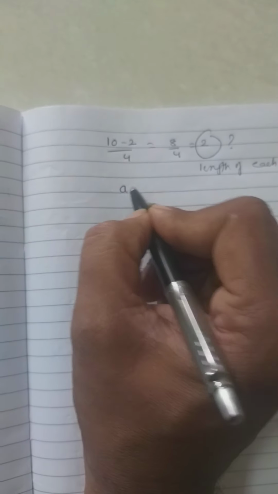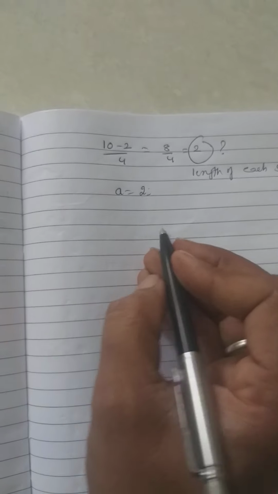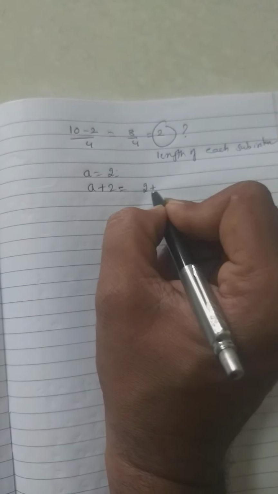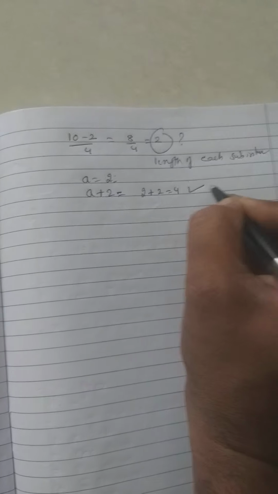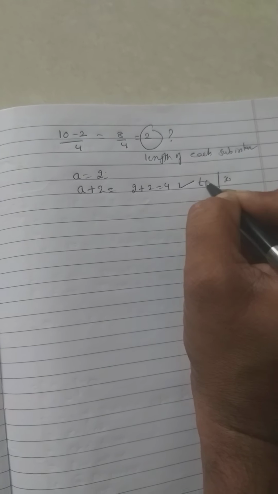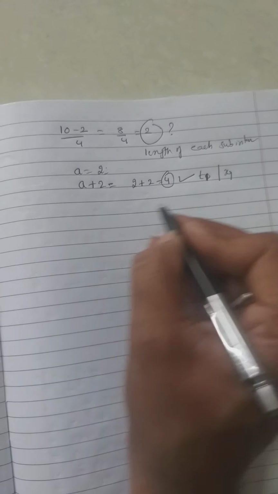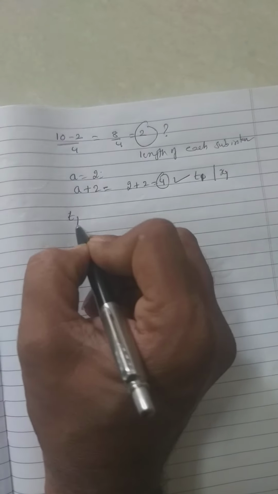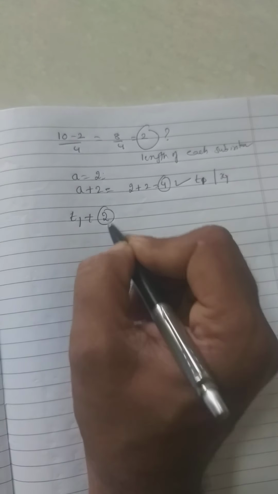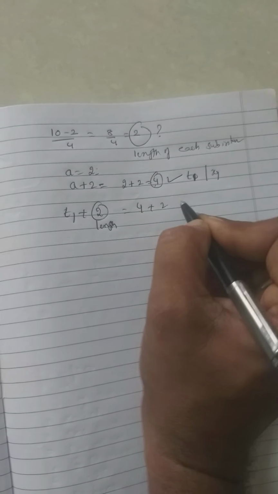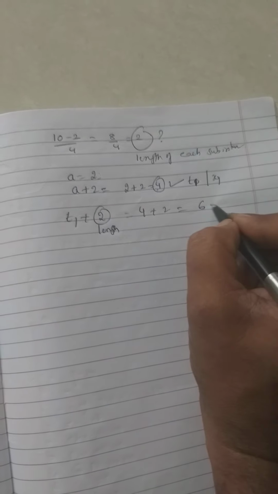Now the first point is a, and a is equal to 2. Now add this length to a. What is the length we got? 2. What is a here? a is 2, plus 2 is 4. The next point we got is t1, or you can say x1. Now to get the next one, add the length again: t1 plus that length. 2 is the length, t1 is 4, 4 plus 2, you got 6.